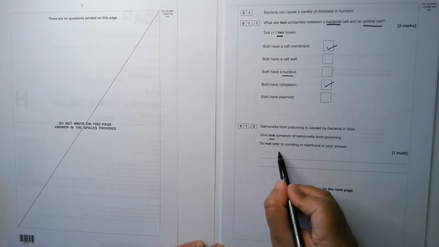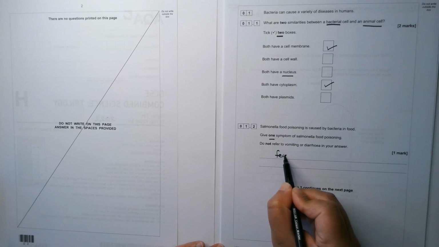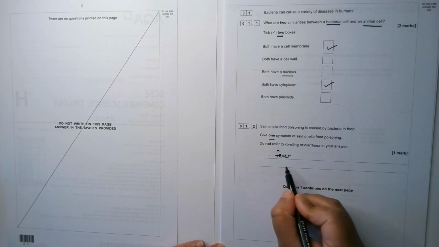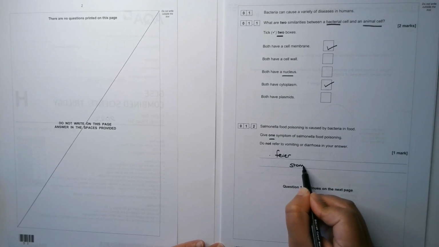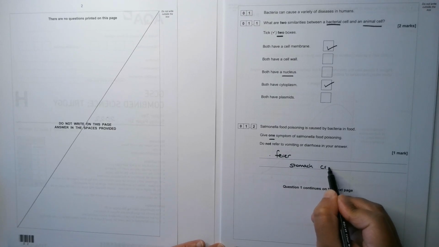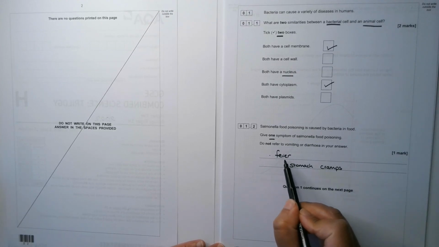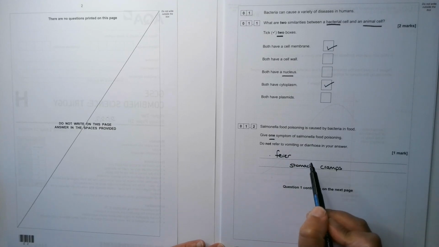So if you think back to what's on the spec, it says fever. Okay, and it's only 1 mark, so you need to write one thing down. Now be careful, do not write down stomach pain because you won't get a mark. You can write down stomach cramps, or you can even say abdominal cramps. For fever, you can say high temperature, and you would still get a mark, same thing.